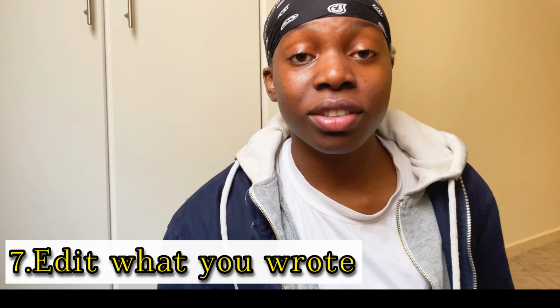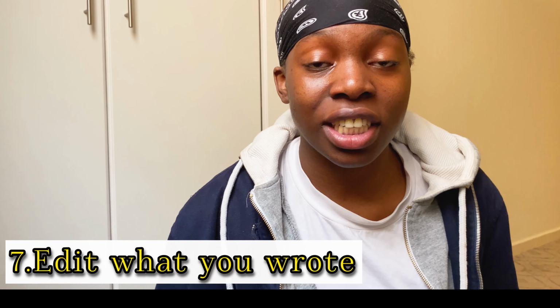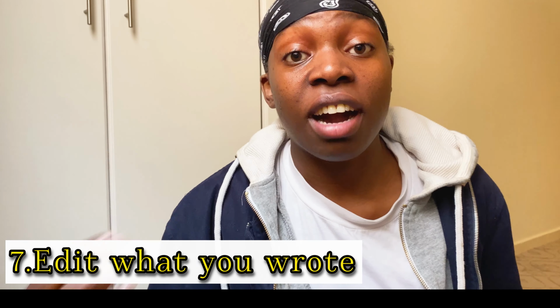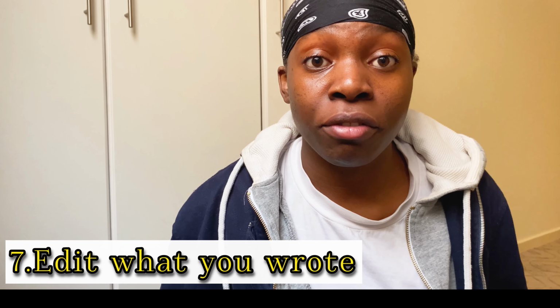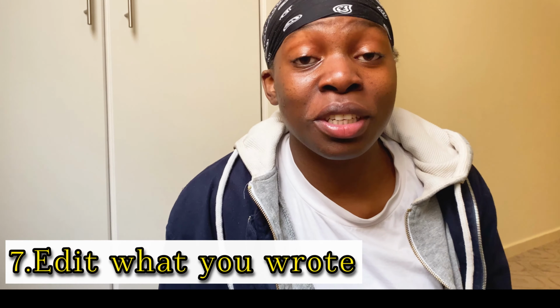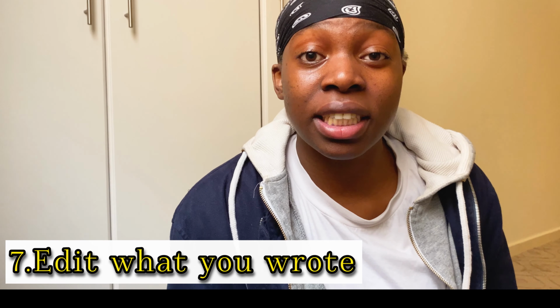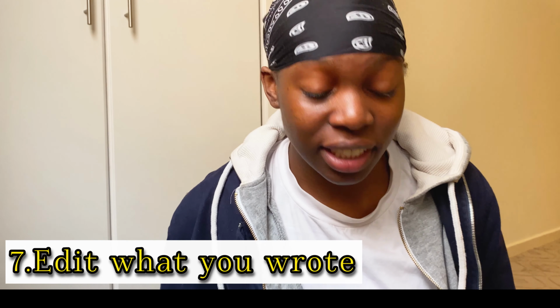The seventh way to improve your vocabulary as a learner is by editing what you write. Every time you finish writing a professional email, newsletter, cover letter, or maybe an essay, review your content for repetitive words or phrases. Consider using your expanded vocabulary to replace frequently used words throughout the document.